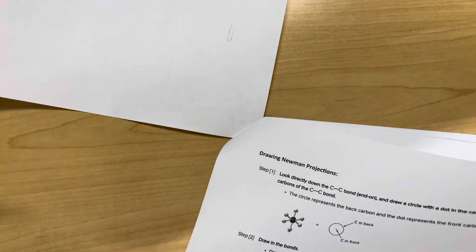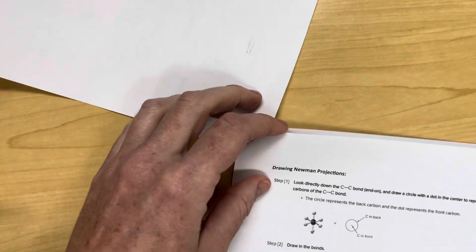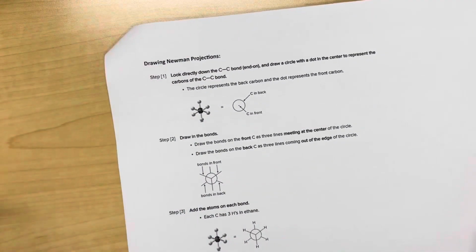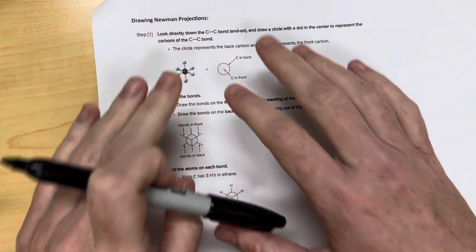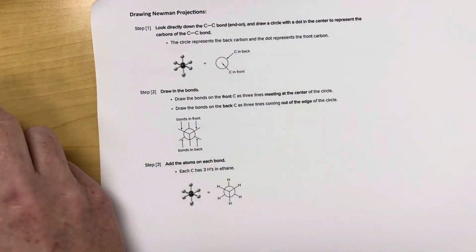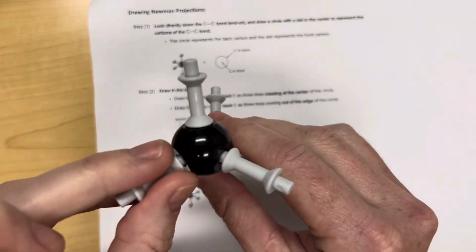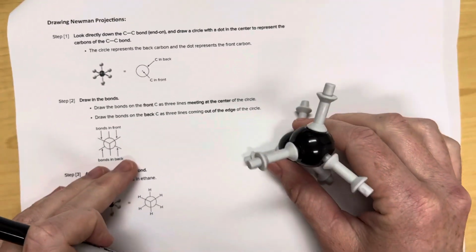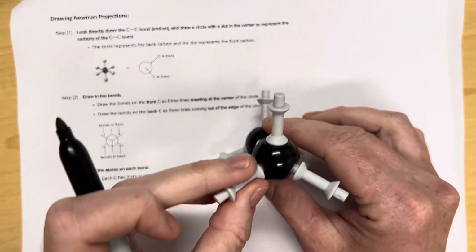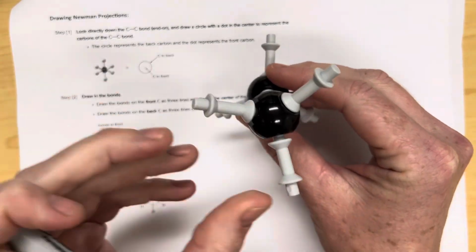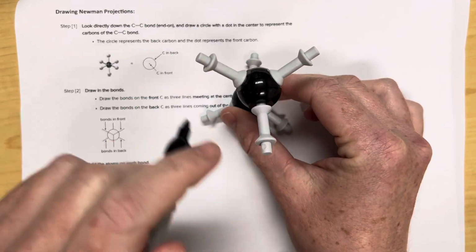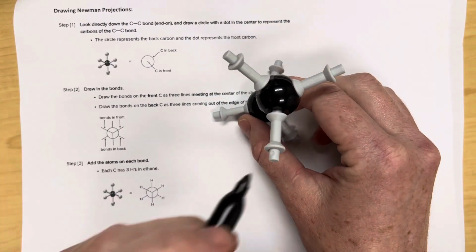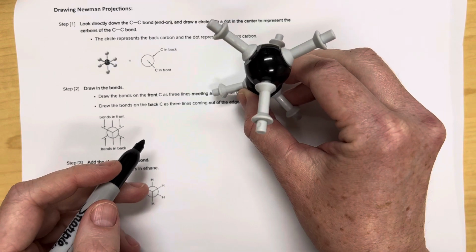Okay, so it says drawing Newman projection, so we're going to do something called a Newman projection. Even though it kind of walks you through it pretty well, we're going to go ahead and do it with this thing anyways. Okay, so we have currently, in fact, go ahead and do a staggered conformation. It makes it a little easier to see. Okay, so we currently have this carbon-carbon single bond. We want to make something called a Newman projection.